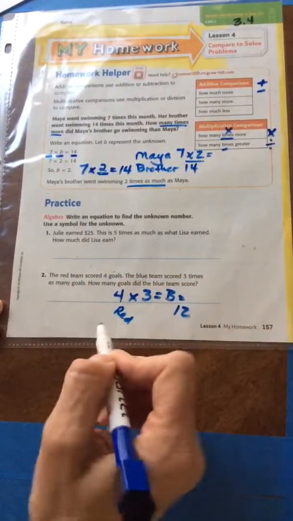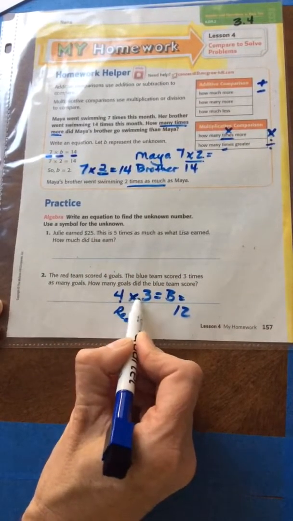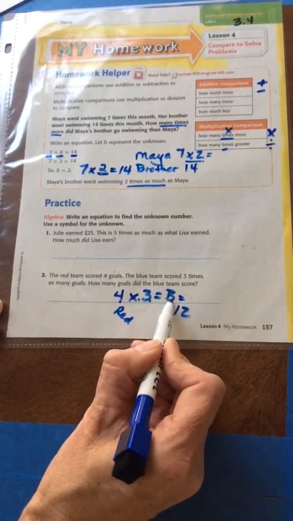You just got to think about and put the places in for what's going on. Red team, blue team scored 3 times as many goals. Blue team has 12.